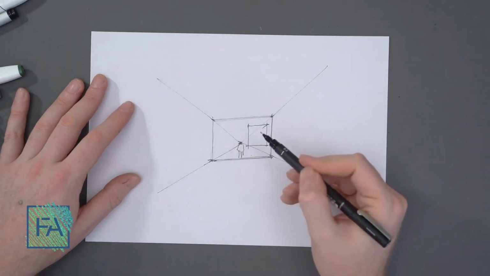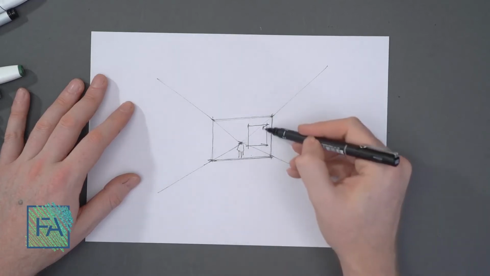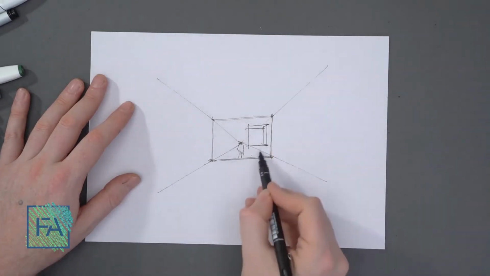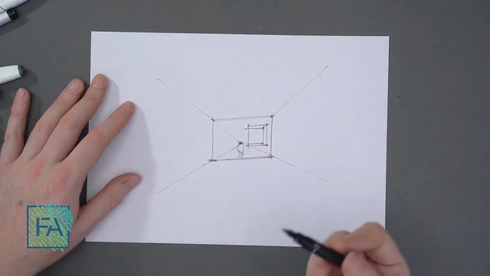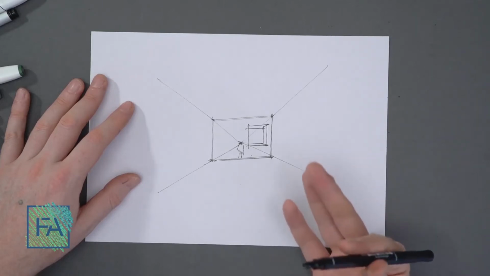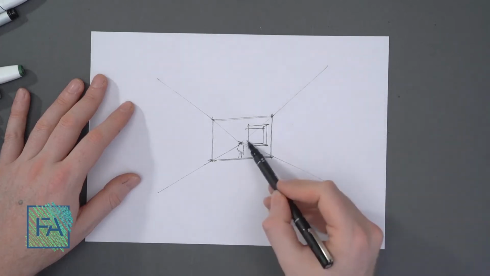In order to give it depth, we need to move towards the eye line. But how much? As much as the depth of our window. Here, horizontal and horizontal, and our window is shaped. And remember to complete the three lines.